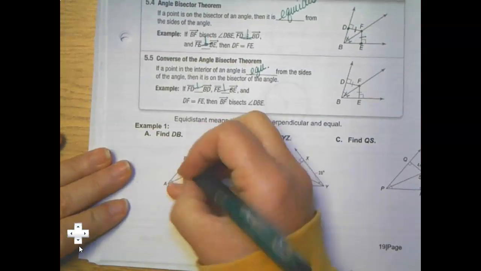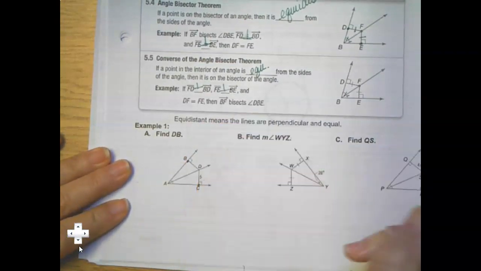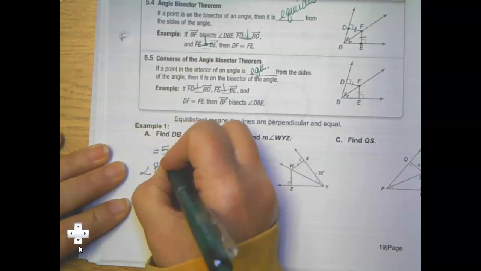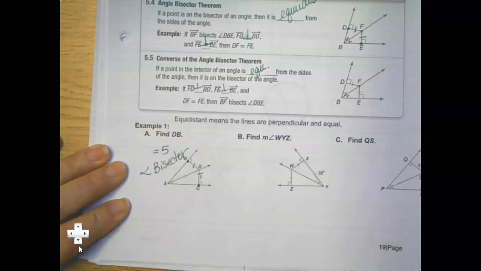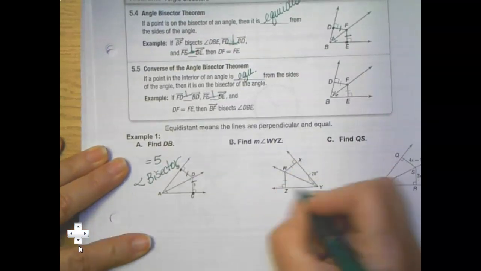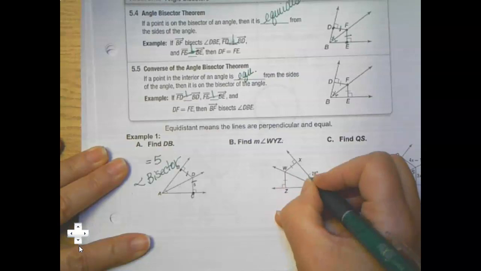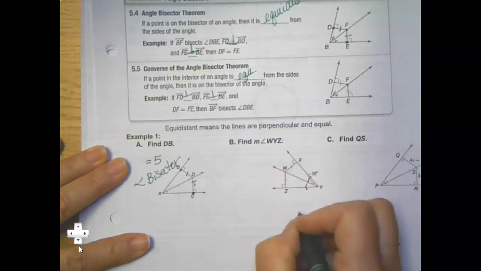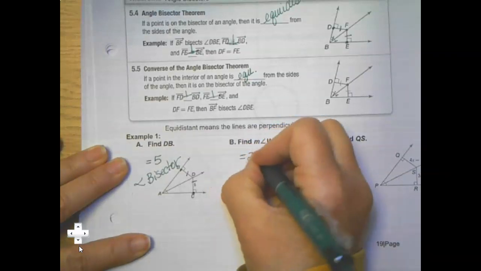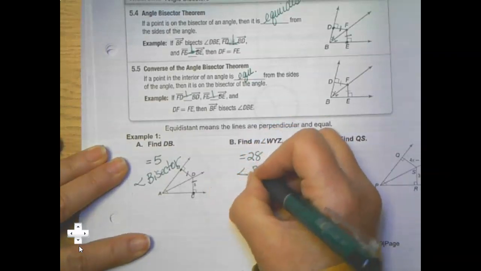Okay. Put this in action. So that's pretty easy. So as long as you have these points and it's perpendicular like this, then that means that these two are going to be the same. So D to B would also equal 5 because of the angle bisector. Follow this angle. So WYZ, that's this angle here, is going to be congruent to this angle here. So that is 28 because of the angle bisector.